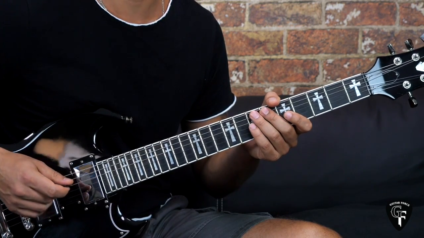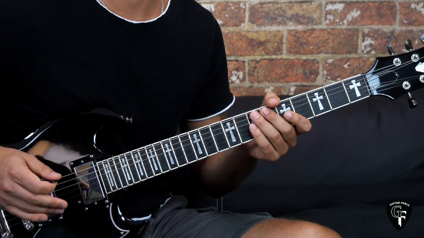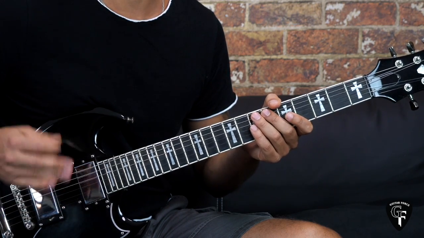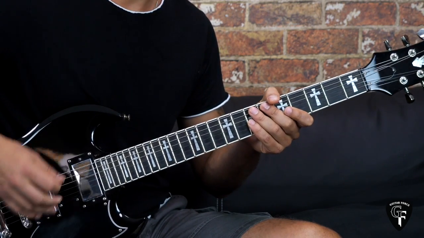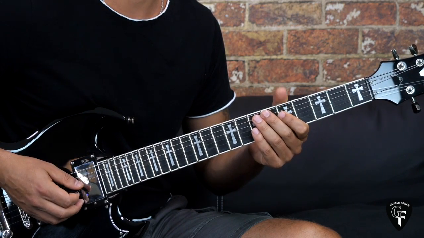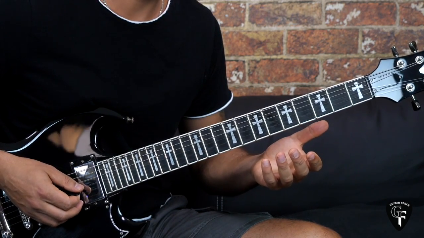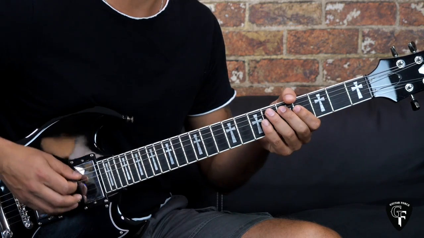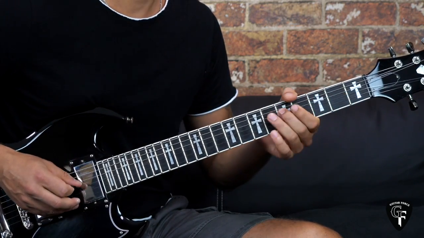Now we have the second guitar, which is coming in after the first round that the first guitar has played this riff, and it's playing the same rhythmical pattern, but it's harmonized. It goes like this.